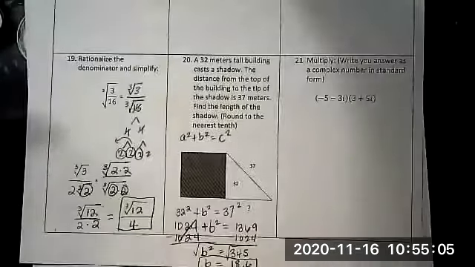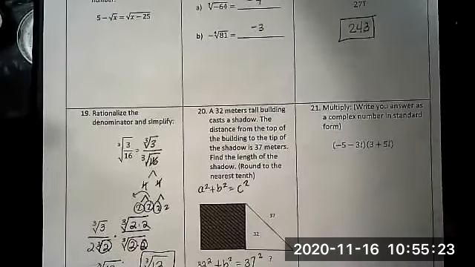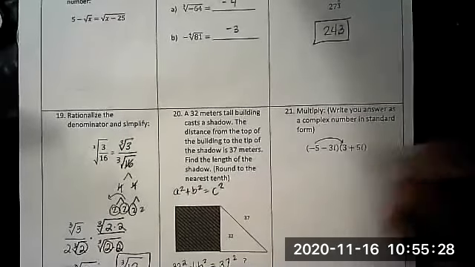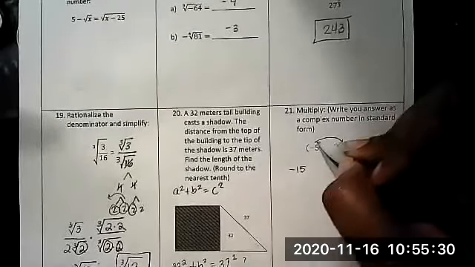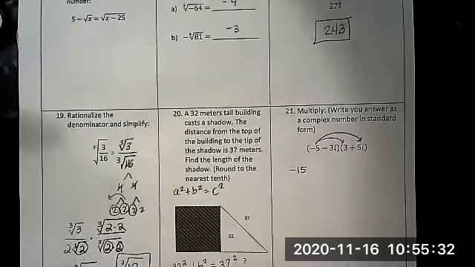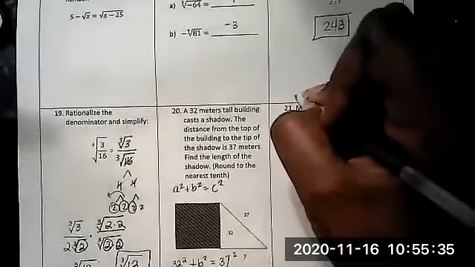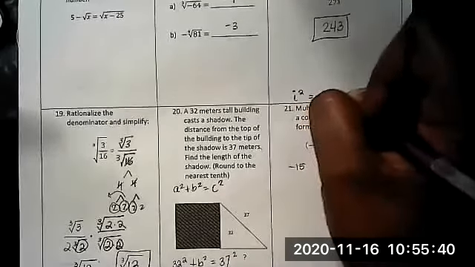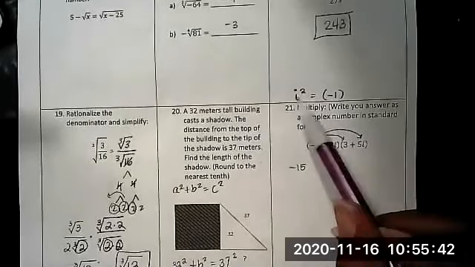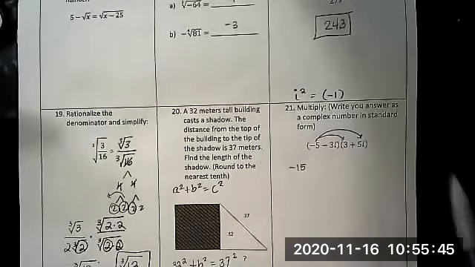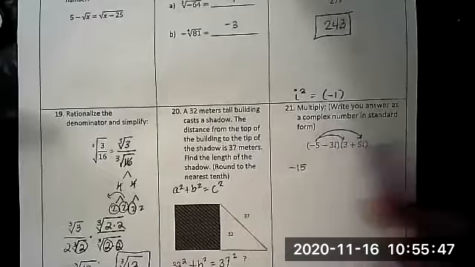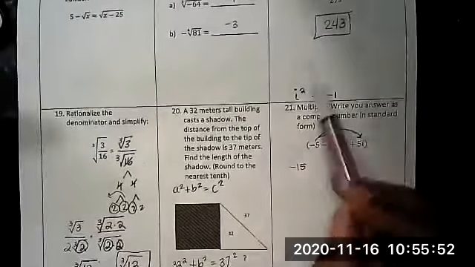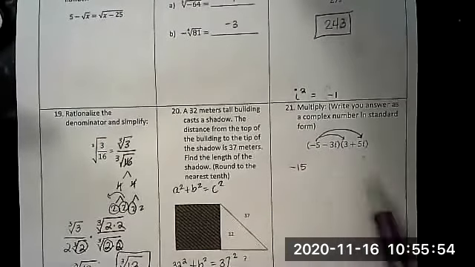All right, good. Here for number 21 now, we are going to FOIL it. Negative 5 times 3 becomes negative 15. Negative 5 times 5i. And remember, I times I is I squared, and that should be equal to negative 1. Don't forget that. When you multiply I times I, it gives you negative 1 as an answer, not in parentheses, but just negative 1. I times I, which is I squared, is negative 1.